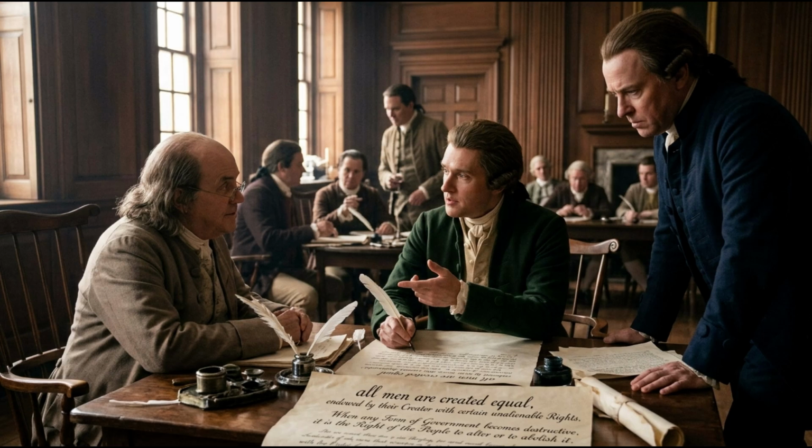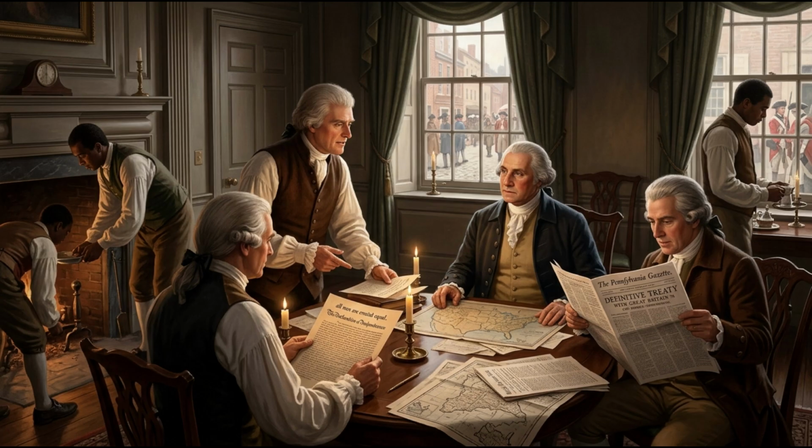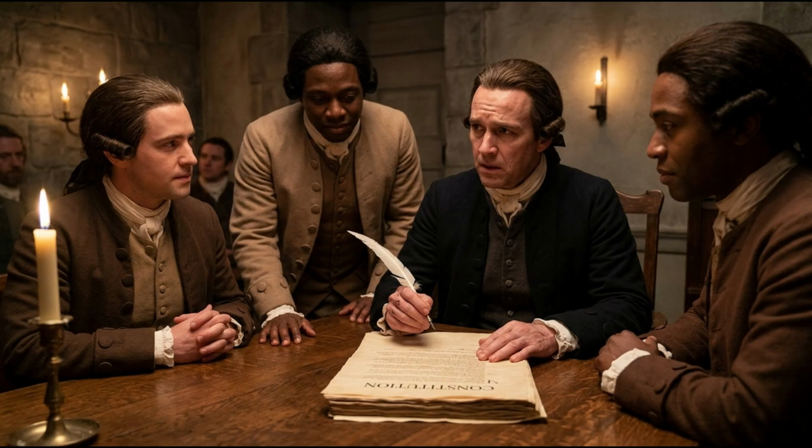By 1783, the British recognize American independence. A new nation is born, governed by a constitution that is, for its time, an extraordinary experiment in democratic self-governance. It sets off a chain reaction.